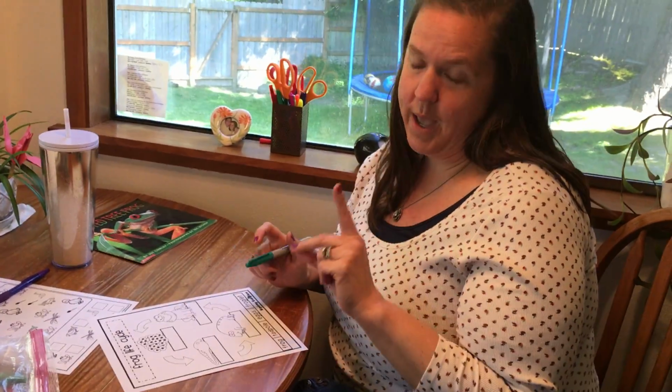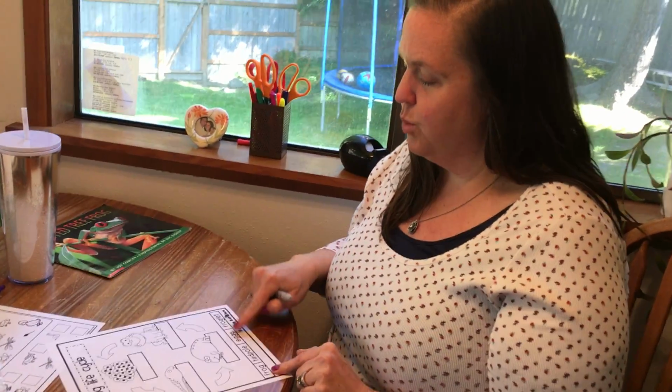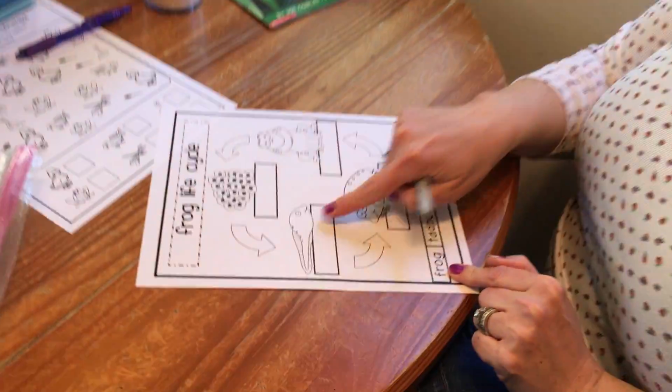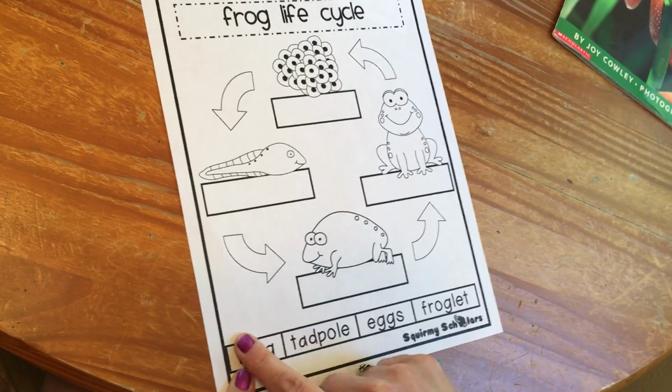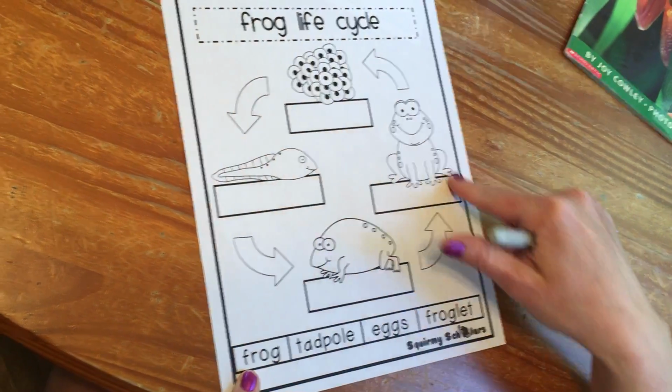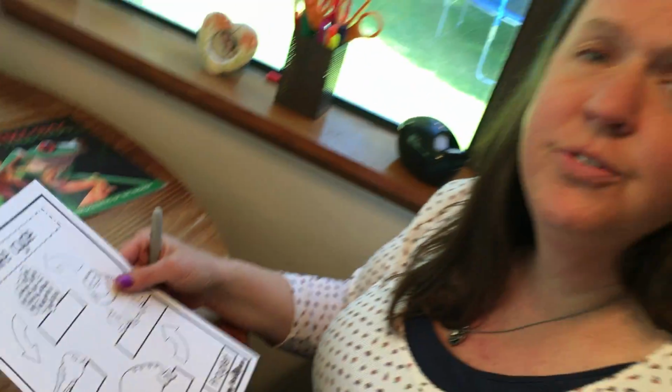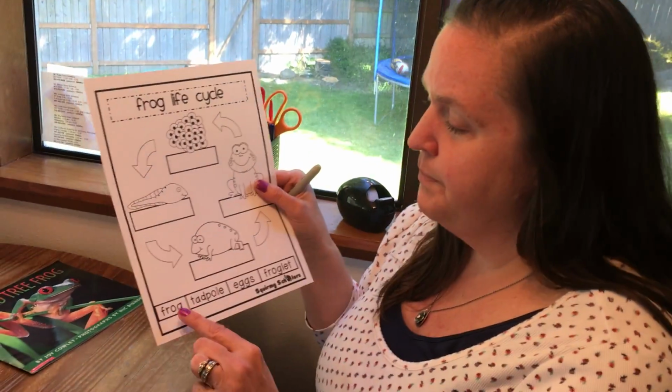So for the frog life cycle, you can do this two different ways. One way is you can write these words in the rectangle. Another way, if you don't want to write the words, is you can use scissors and cut them out and glue them where they belong. So first, let's read the words together.